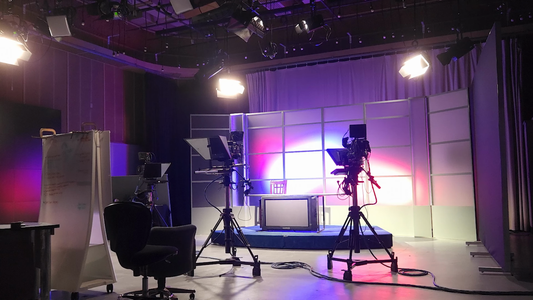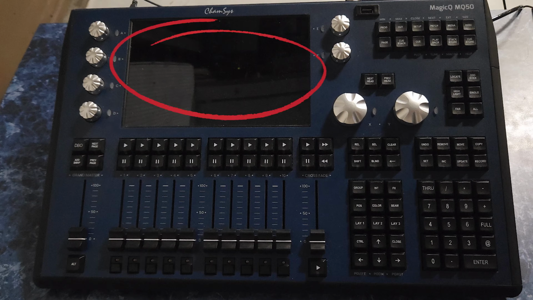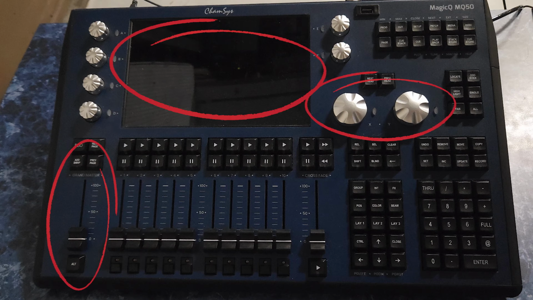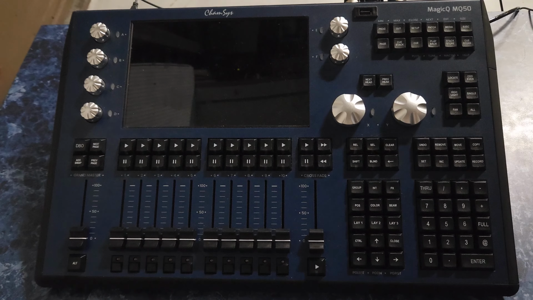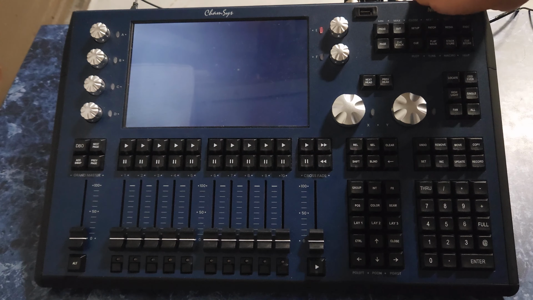color, and position. The most important controls you will be using are the screen, the Grandmaster fader, and the X and Y dials. To turn the console on, press the button in the back. Make sure to hold it down for a few seconds until the screen turns on.